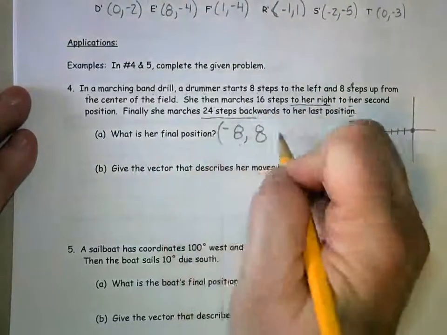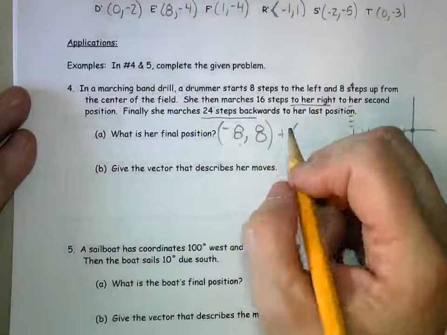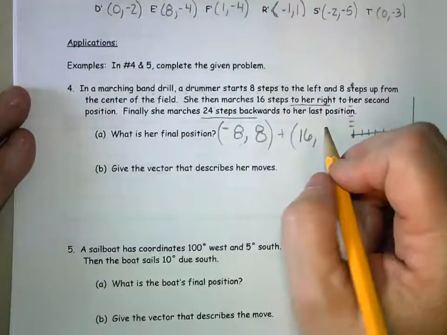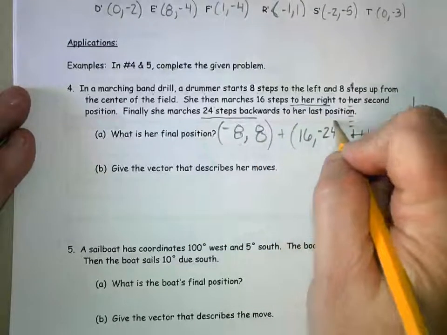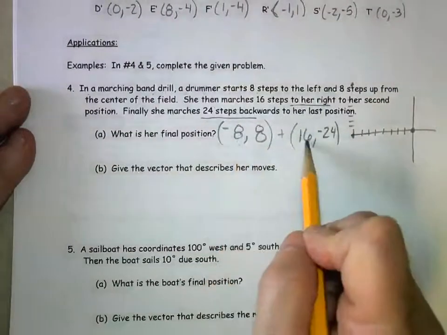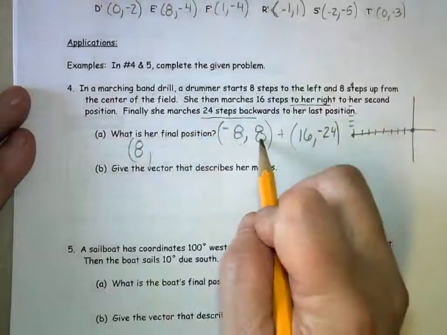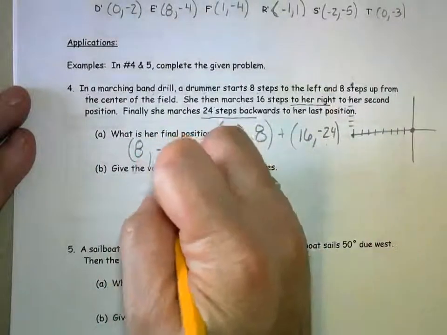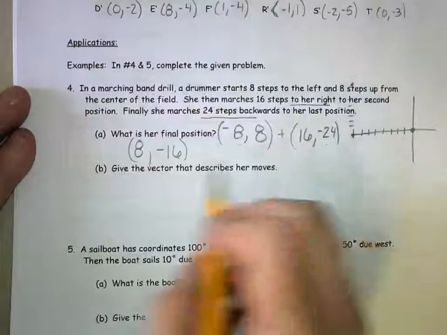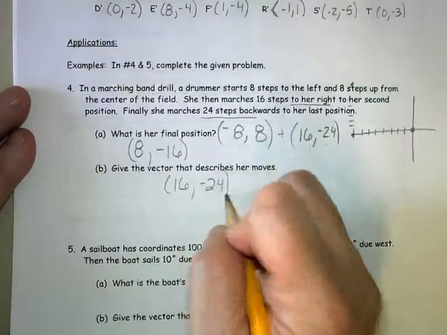So this is where she started, and then they were translated along the vector 16 and 24 steps backwards would be -24. So if we do -8 plus 16, she would be at 8. 8 minus 24 is -16. And the vector that describes the moves is right here, 16 steps to the right and then 24 steps back.